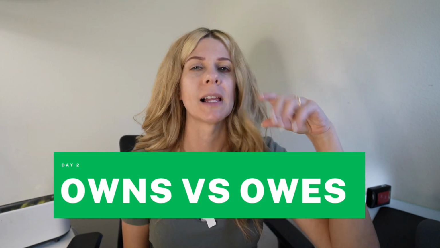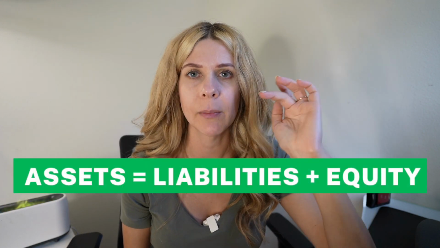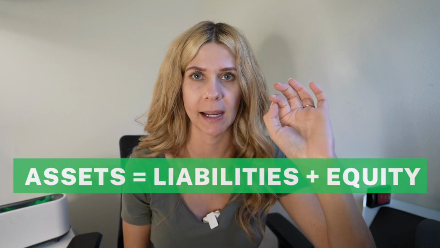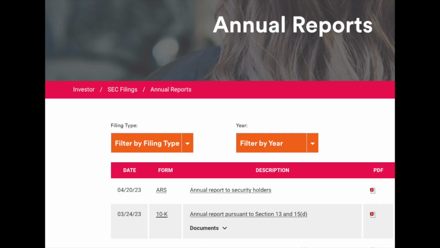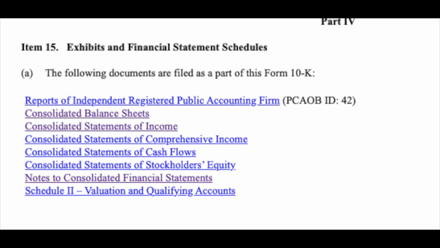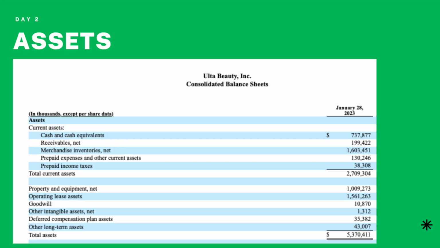So what is the formula? It's assets equals liabilities plus owner's equity. And this formula actually mirrors the balance sheet of a company. And today we're going to look at Ulta Beauty's balance sheet. Just Google Ulta Beauty 10K, click on the consolidated financial statements in the table of contents and bring up the balance sheet. Now the assets section is what the company owns, and they're listed in order of liquidity, meaning how quickly can we convert these items that we own to cash.